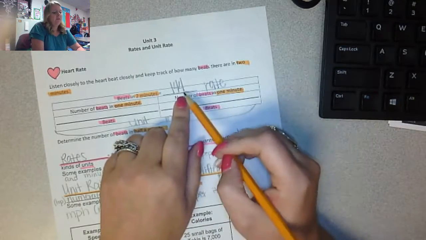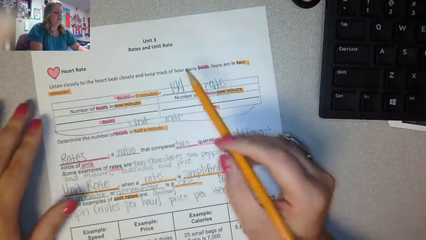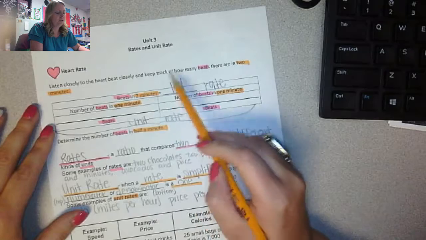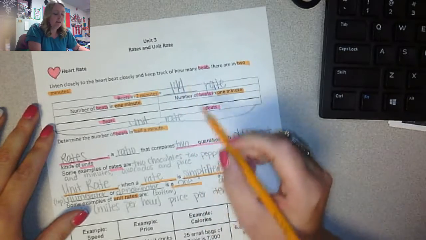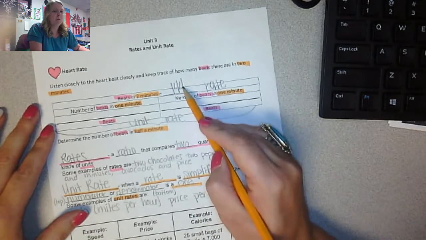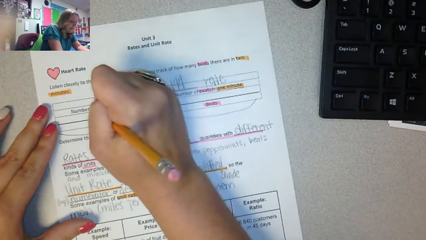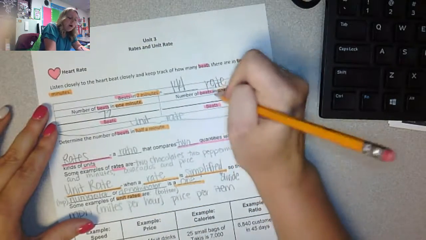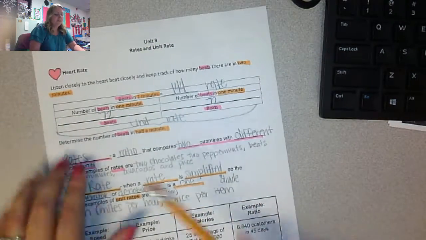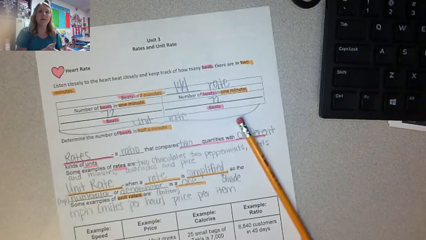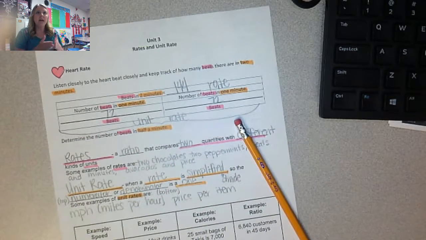So if you take 144 and divide by 2, the first thing you're trying to do is figure out how many 2's go into 14, which is 7, and then how many 2's go into 4, which is 2. So I have 72 beats per minute. So this is considered a unit rate because we're splitting the beats evenly into the 1 minute.